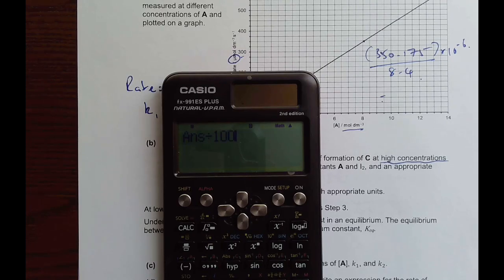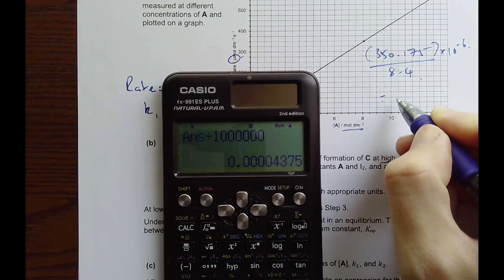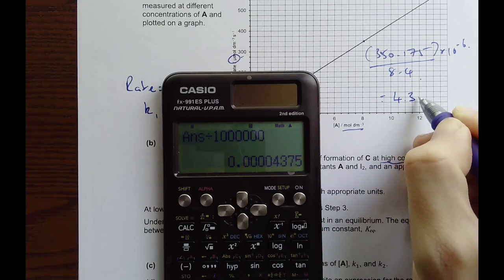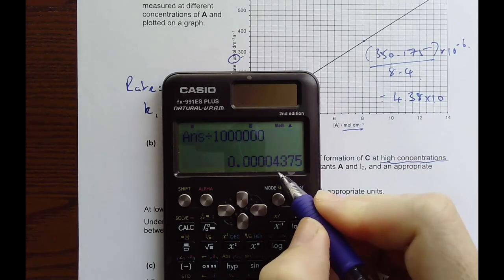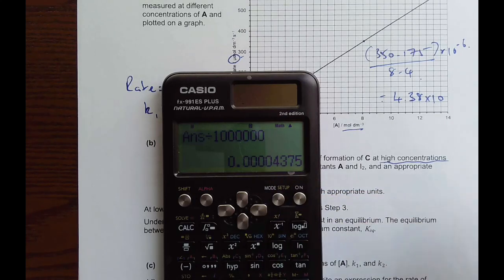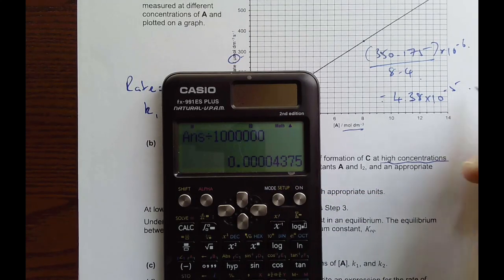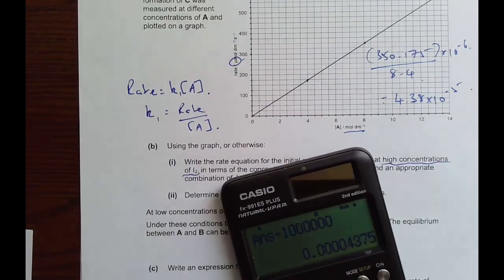So if I divide it by a million, I get 4.38 times 10 to the power of minus 5.